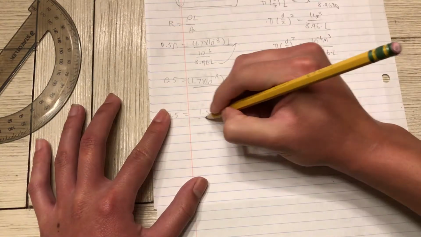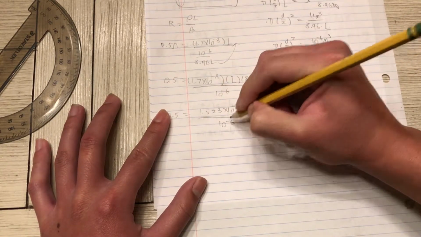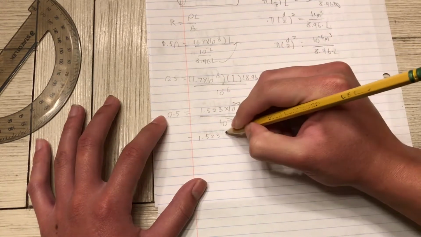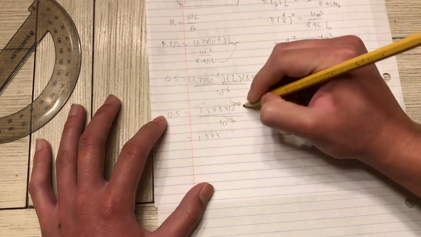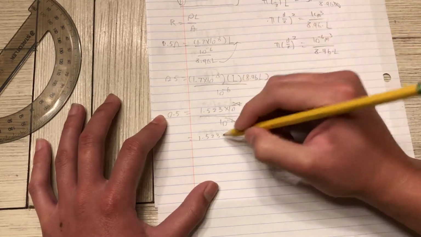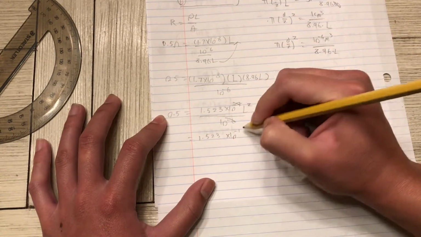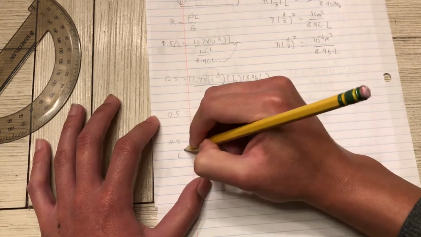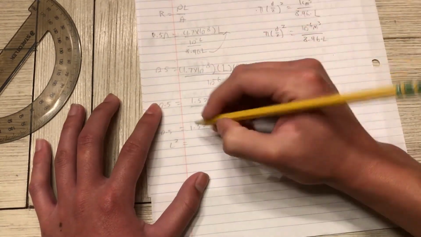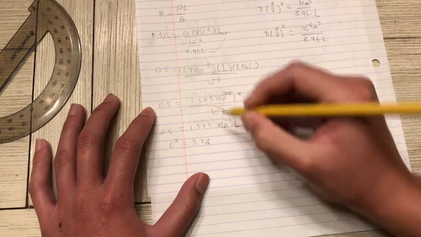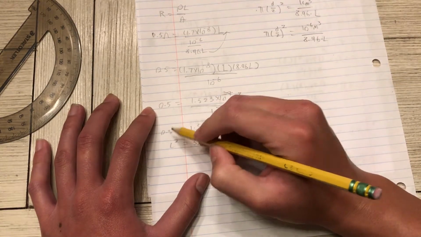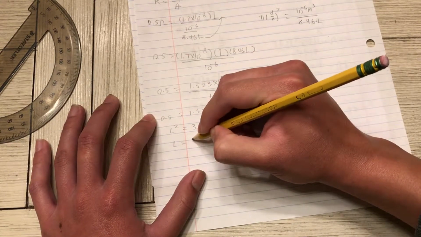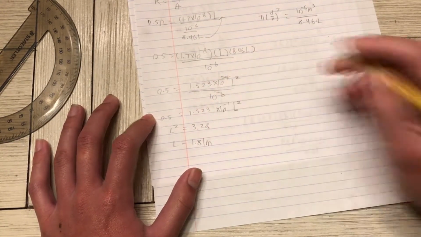With 10 to the negative 6 at the bottom, you can cancel those out, and you'll be left with 1.523. Oh yeah, L squared, I forgot to write that. 1.523 times 10 to the negative 1 L squared. And then L squared by itself is just 3.28, once you take this whole thing divided by 0.5. Square root that, and your length is 1.81 meters.